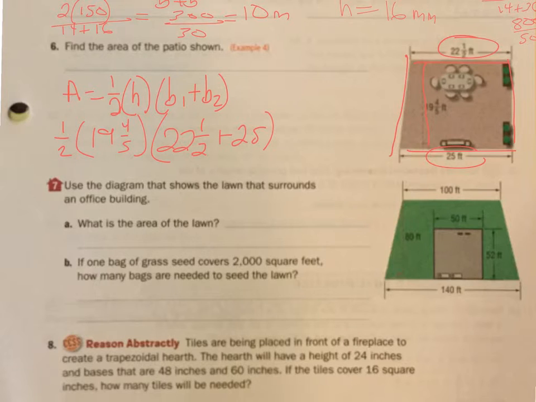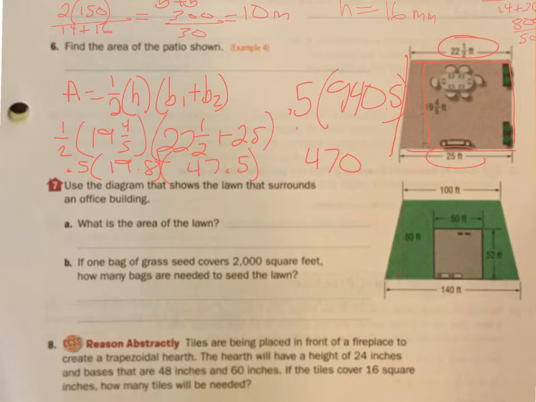So 22 1/2, and I'm going to put these all into decimals. It's easier for me. 1/2 is 0.5. 19 4/5 is 19.8. And then 22 1/2 plus 25, I know that's going to be 47.5, 47 1/2. So now I just multiply all that together. So I have 47.5 times 19.8. That gets me 940.5. Oh, I was going with the decimal, wasn't I? So it's 0.5 times 940.5, and I get 470.25, and 0.25 is also a quarter.